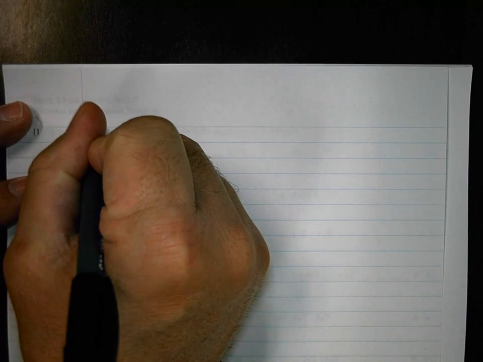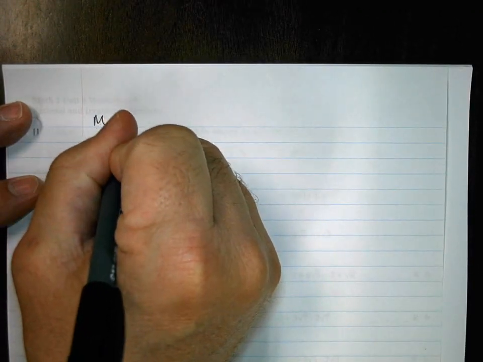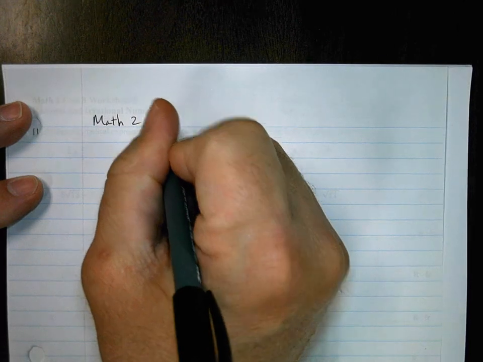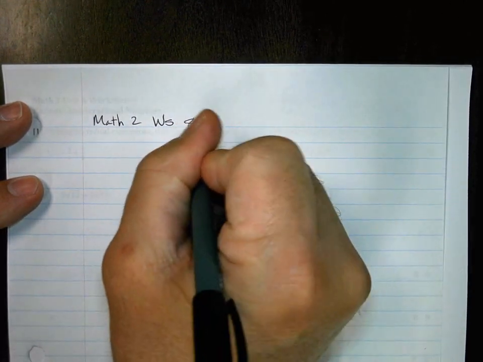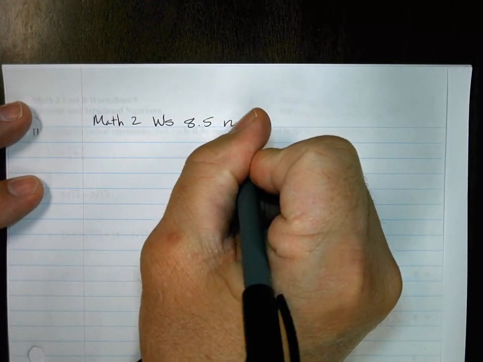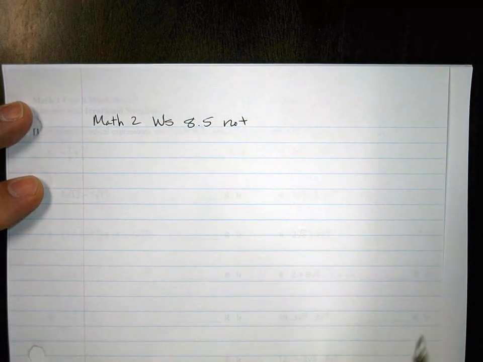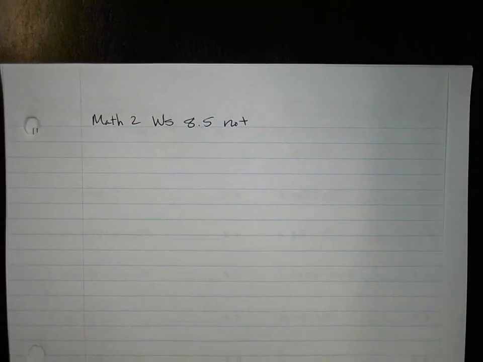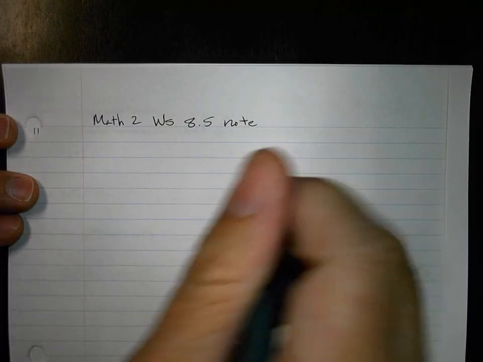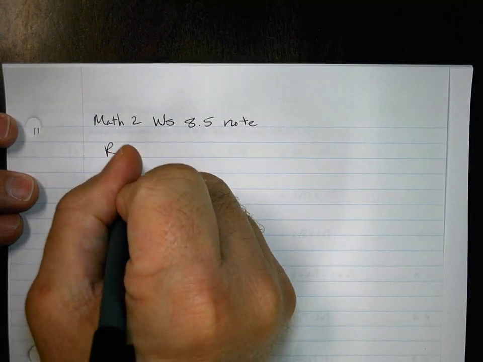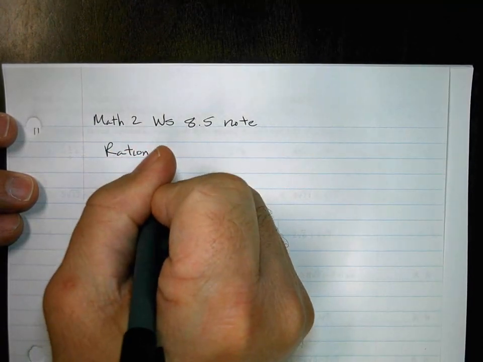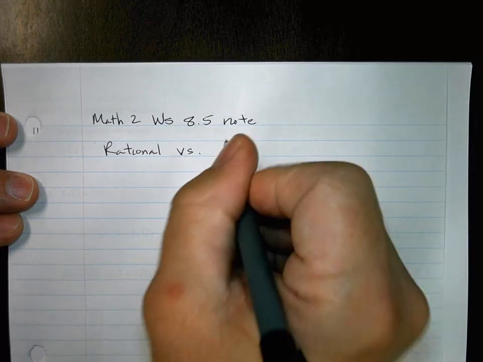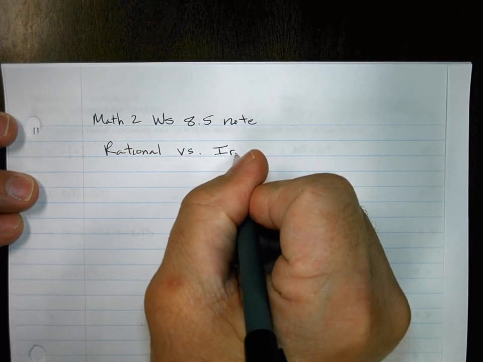This is Math 2, Worksheet 8.5 Notes. And basically we are talking about rational or irrational numbers. Rational versus irrational numbers.